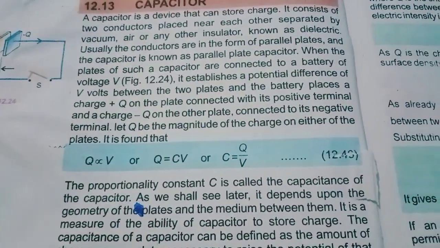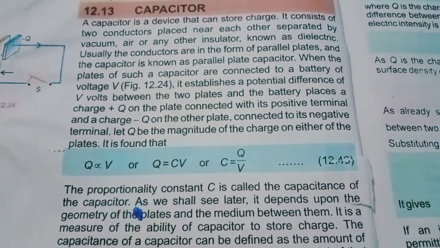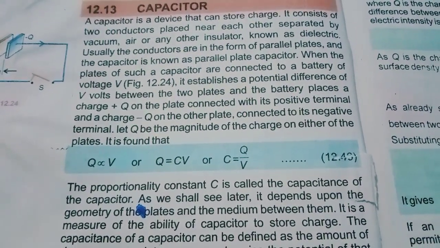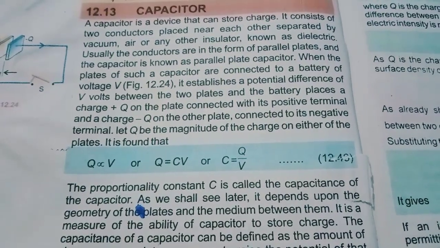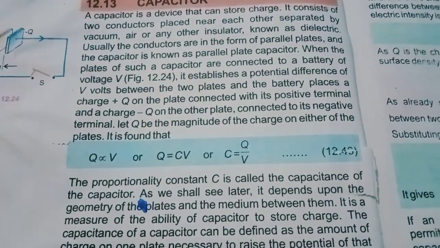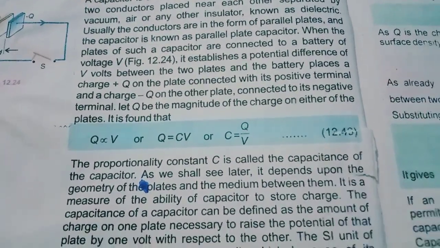there is essentially a potential difference of V volts between the two plates, and the battery charges the plates: plus Q on the plate connected to its positive terminal and minus Q on the other plate connected to the negative terminal.